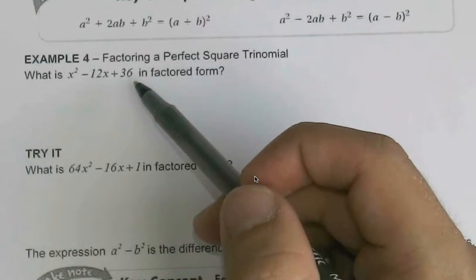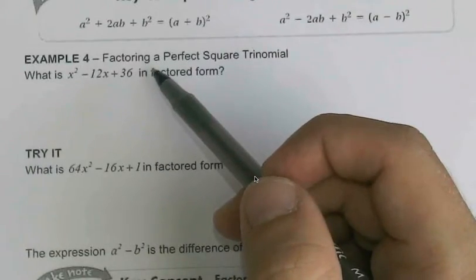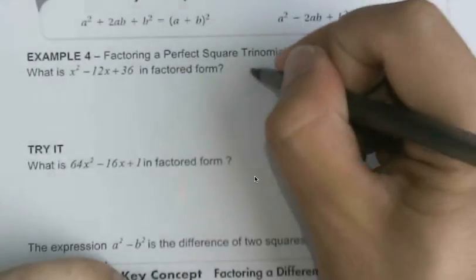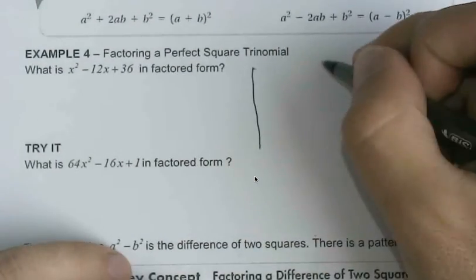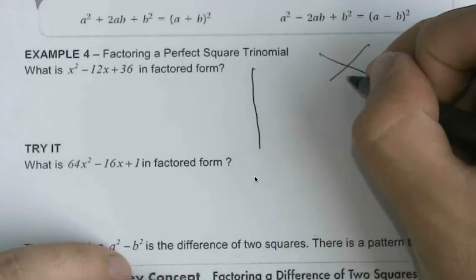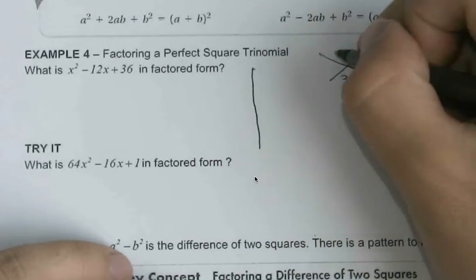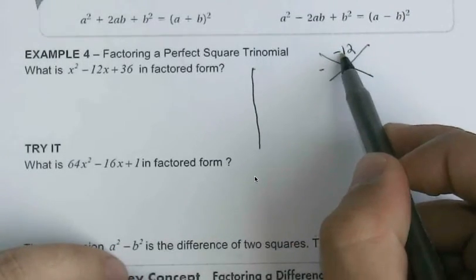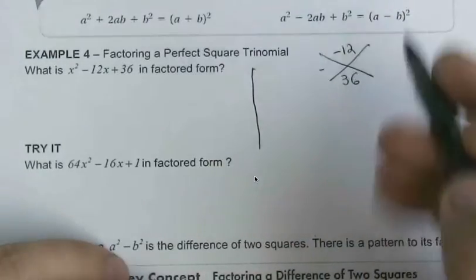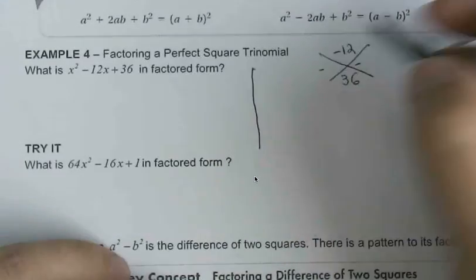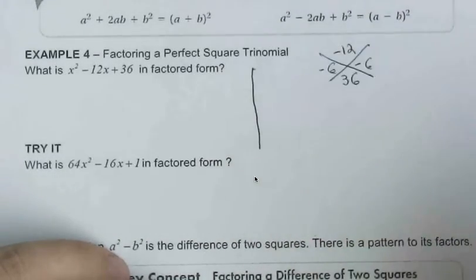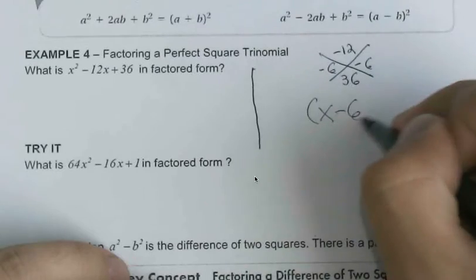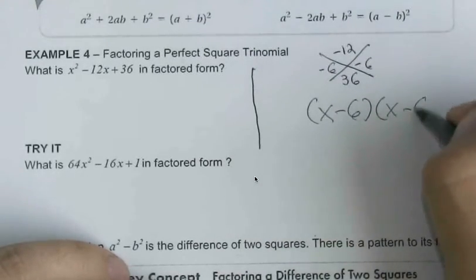So an option you have here is to use diamond method. That's cool. I'll show both methods actually. If I was using diamond method, I know my sum is -12, my product's 36. This is a negative sum, but a positive product, so these terms both have to be negative. -6 and -6 work. This would have to be x minus 6, x minus 6.